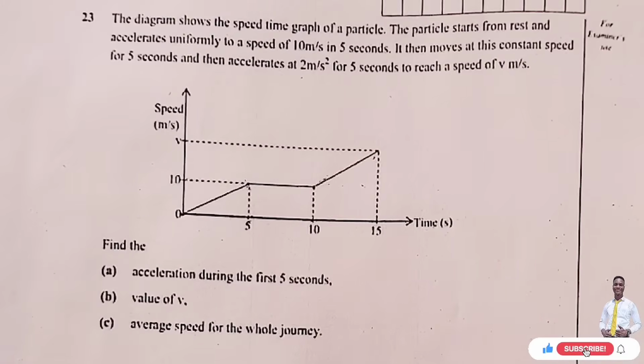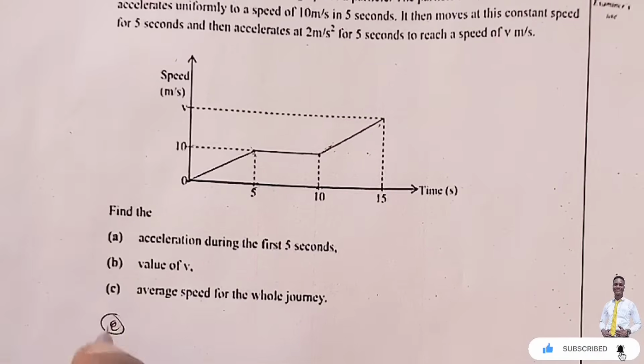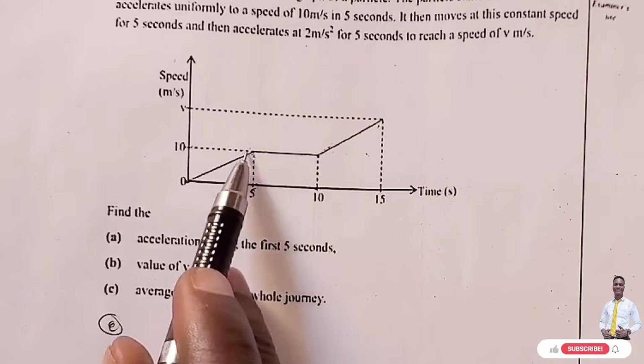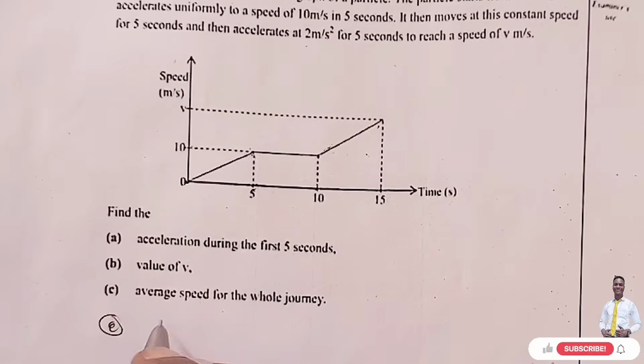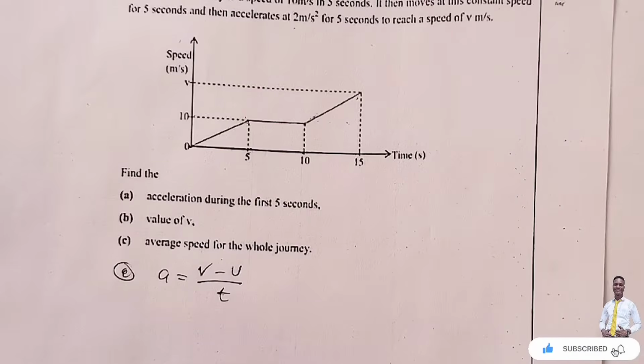So the second question, part a: find the acceleration during the first 5 seconds. This is easy. Acceleration is equal to final velocity minus initial velocity over time taken. Are we together?